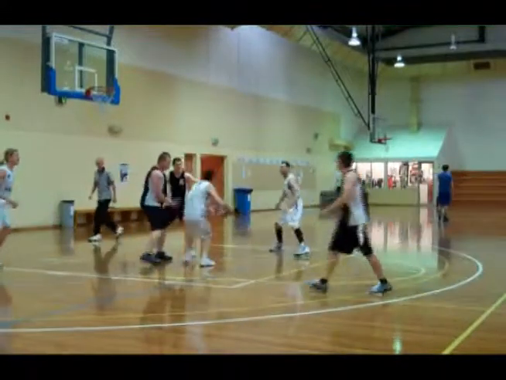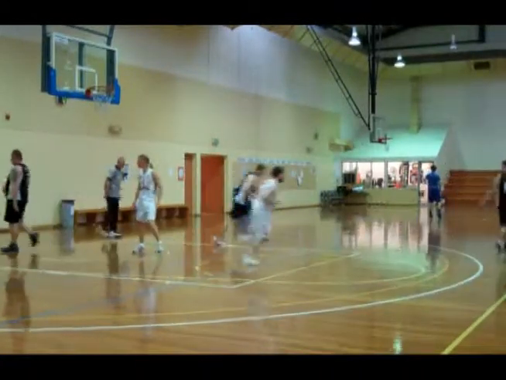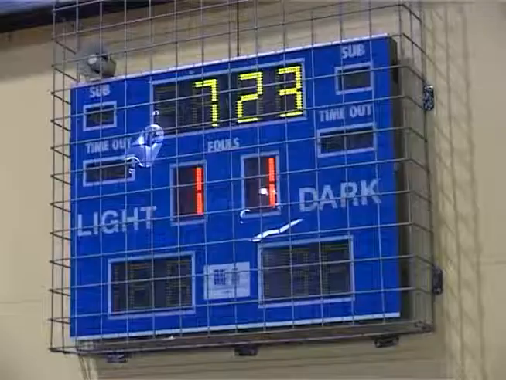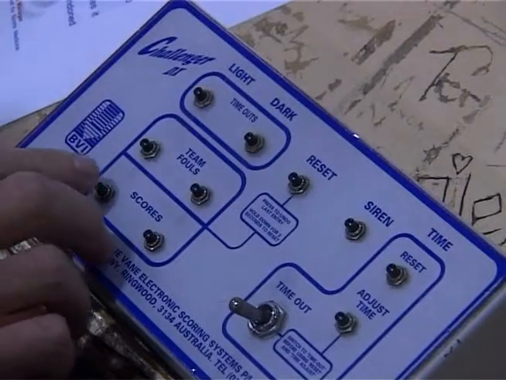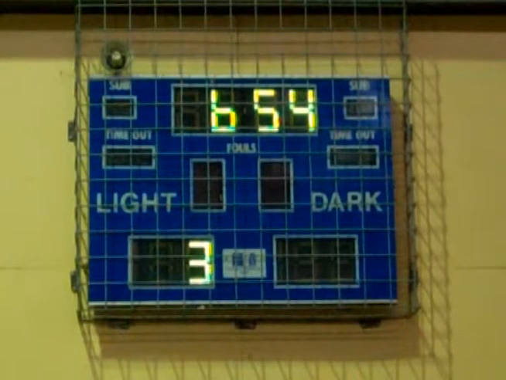To add points to a team on the electronic scoreboard, simply press the score button for the appropriate team for each point to be added, in this case, 2 points. If more points are accidentally added, gently press the undo/reset button to undo the last action on the scoreboard. This applies equally to fouls and timeouts should a mistake occur.